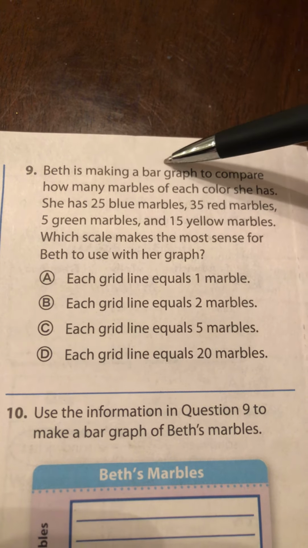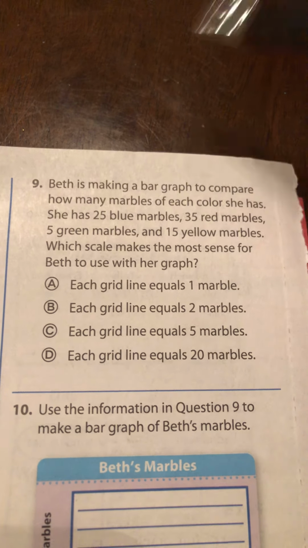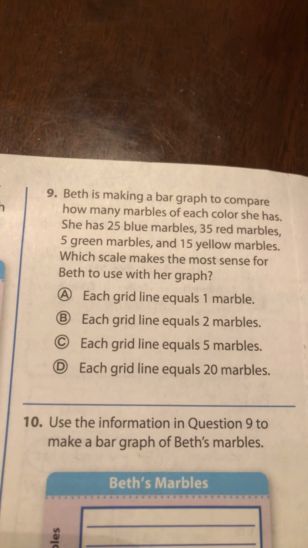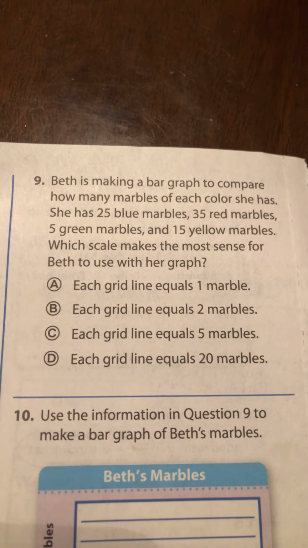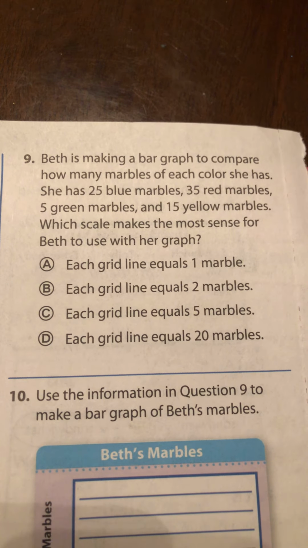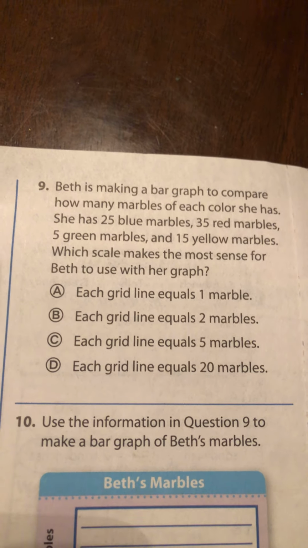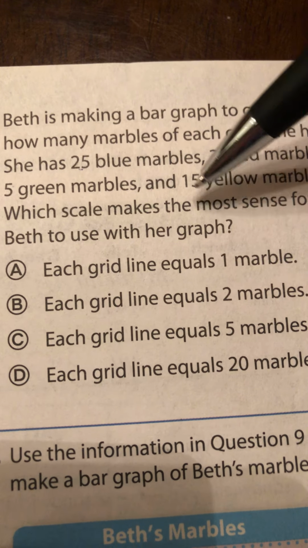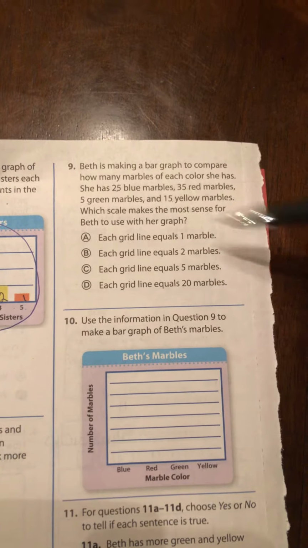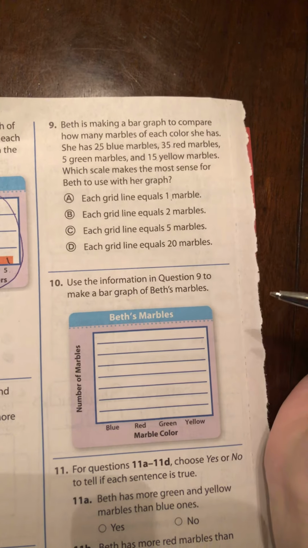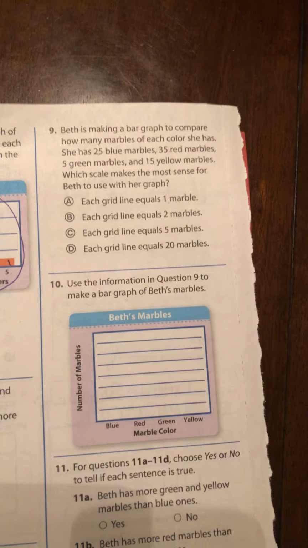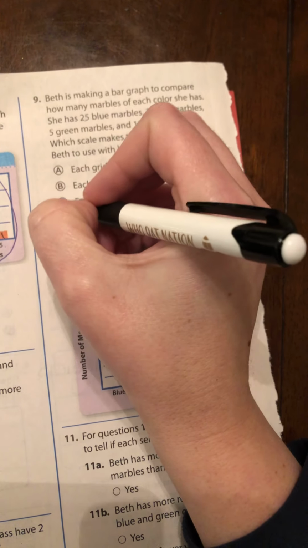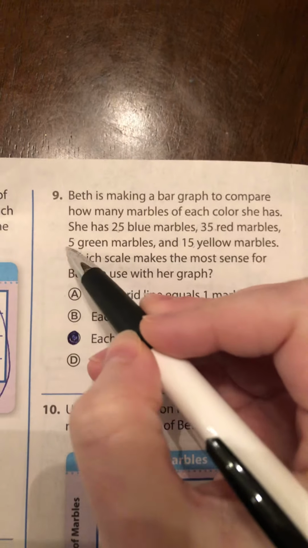All right, Beth is making a bar graph to compare how many marbles of each color she has. She has 25 blue marbles, 35 red marbles, 5 green marbles, and 15 yellow marbles. Which scale makes the most sense? Look what we have. 5, 25, 35, 15. What will we count by to get all of those numbers? Will we count by ones? Do we want to draw 35 little circles? 2s, 5s, or 20s? All right, I think we're going to do by 5s because we can't draw by 20s if we have 5.